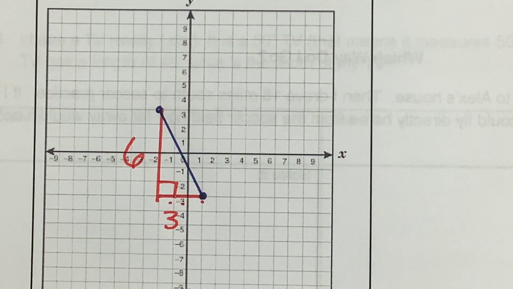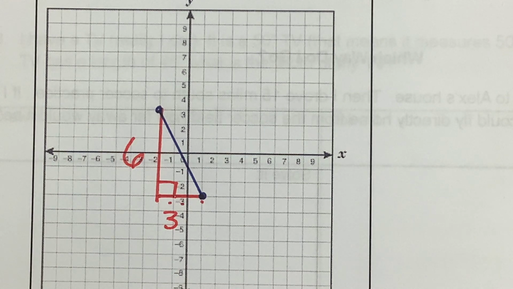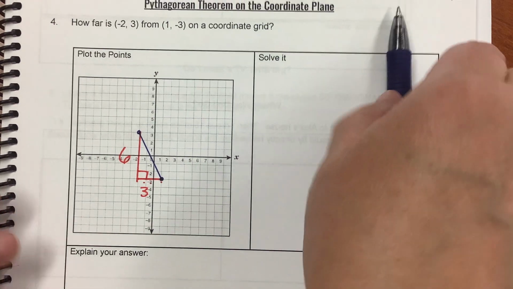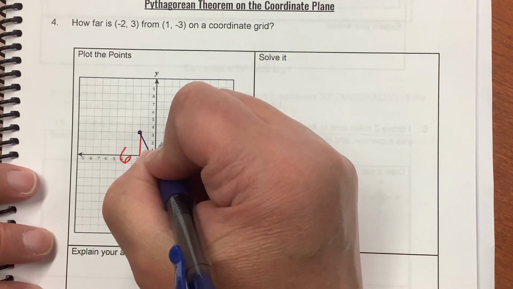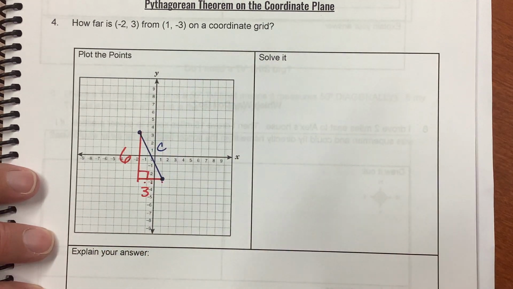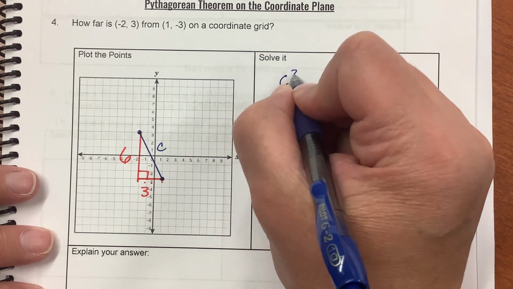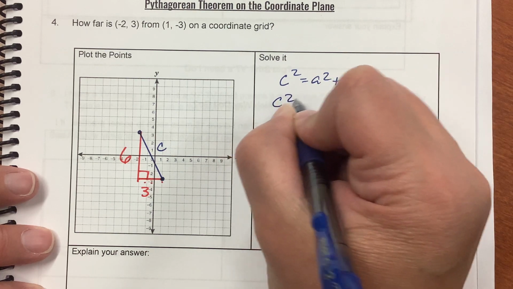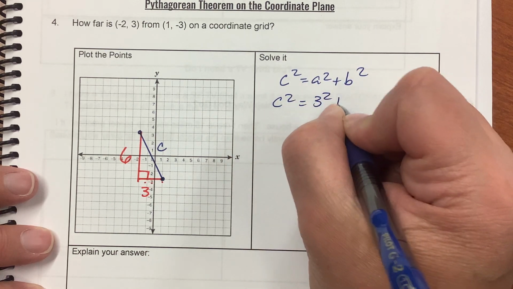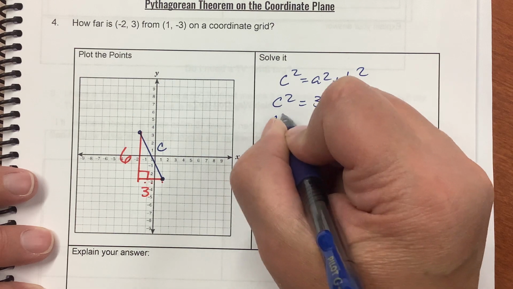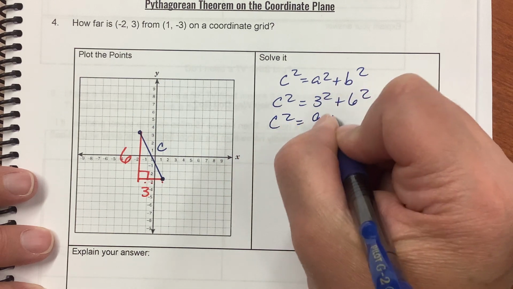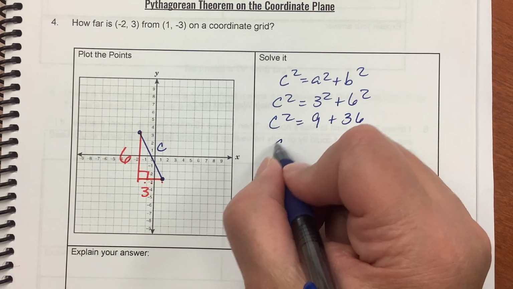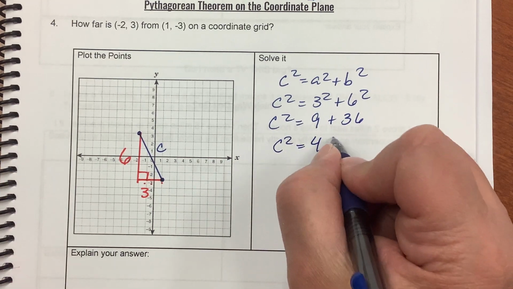Now I can find the length because I know the lengths of the sides of that right triangle. I could fill those into the Pythagorean theorem and find C, the distance between the 2 points. So C squared equals A squared plus B squared. C squared equals 3 squared plus 6 squared. C squared equals 9 plus 36. So let's see, C squared equals 45.